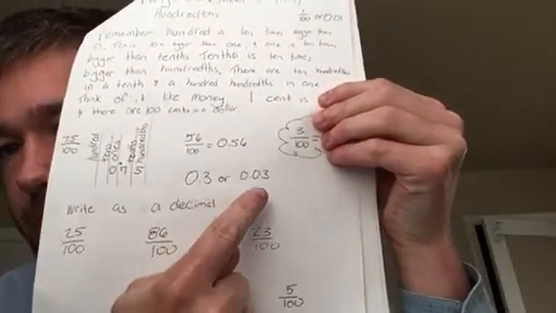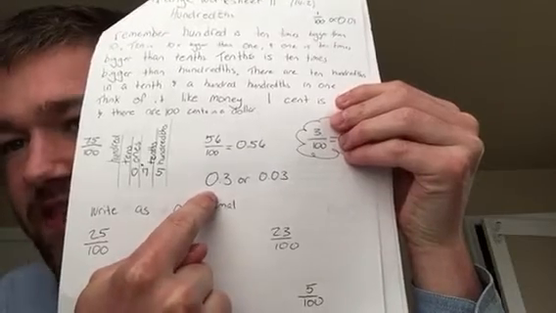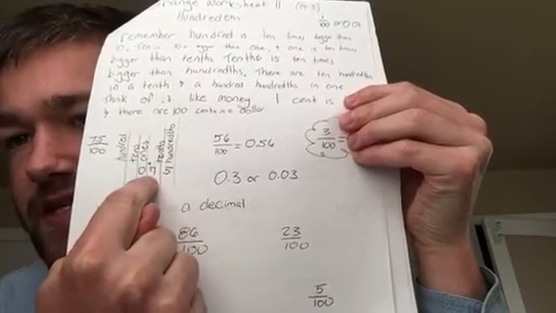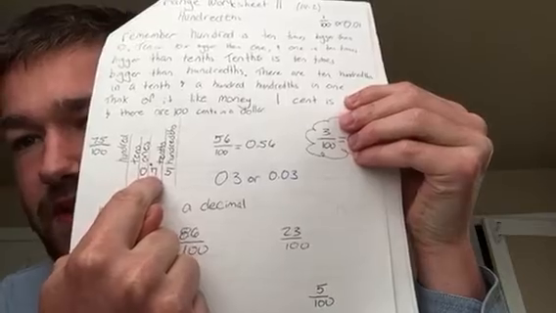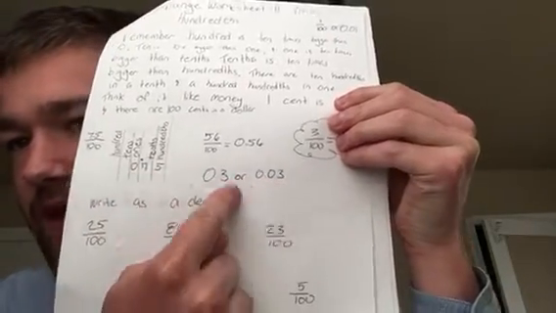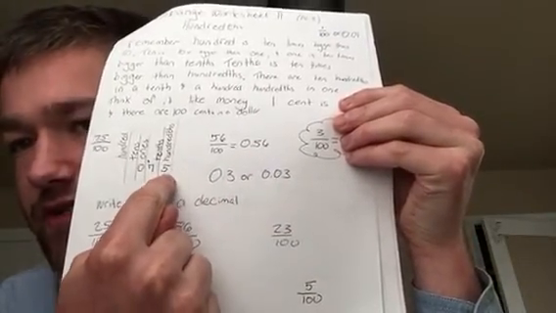It's going to be this one right here. This one right here is 3 tenths. There's a 3 in our tenths place. So that's not what we want. This one right here puts the 3 in our hundredths place, 0.03.